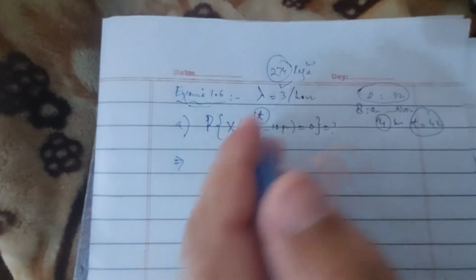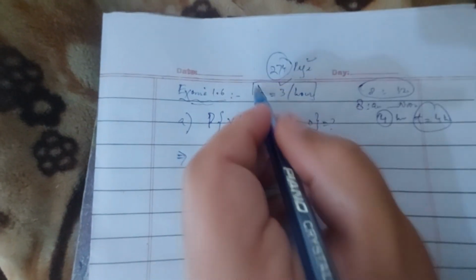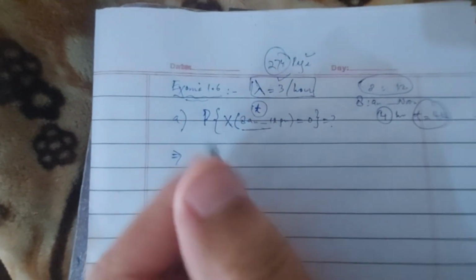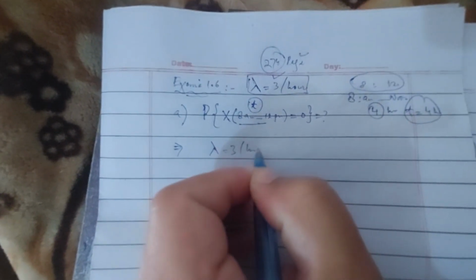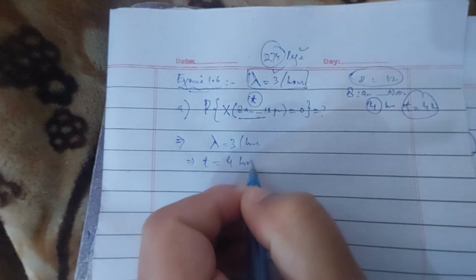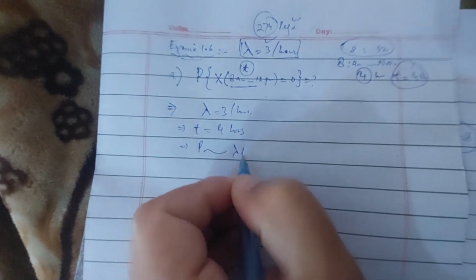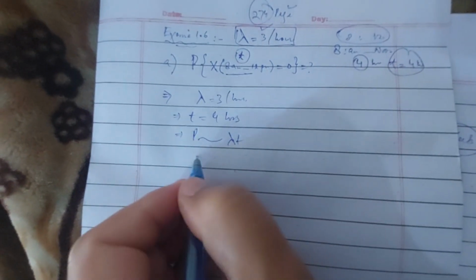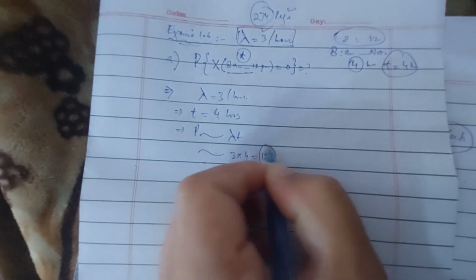So we will convert this hourly rate into this time frame rate. Lambda is equal to 3 per hour, and the time frame over here is 4 hours. So this will be a Poisson with the rate of lambda t. Over here 3 into 4 is equal to 12.